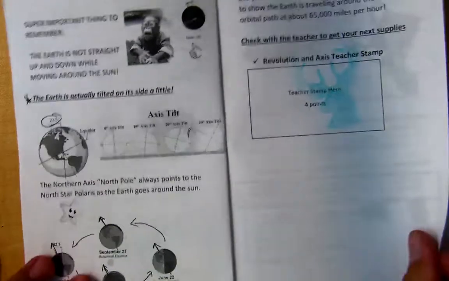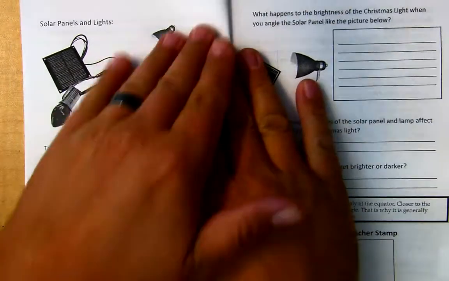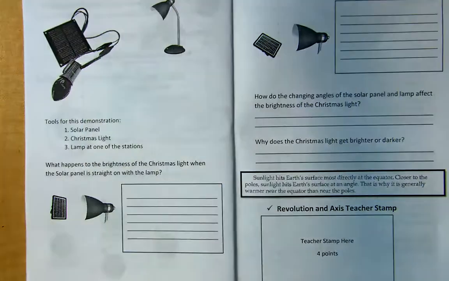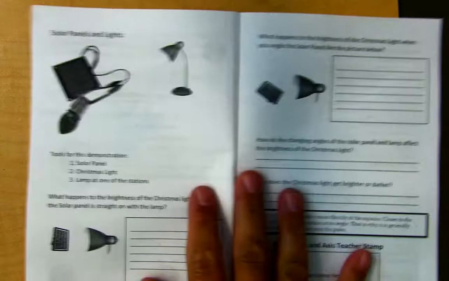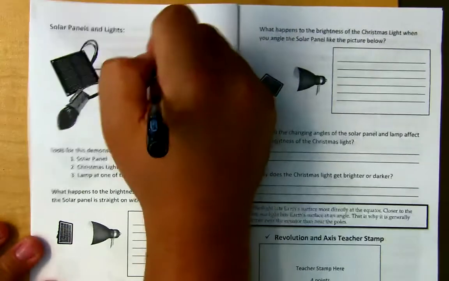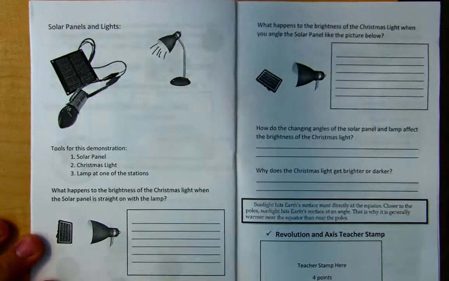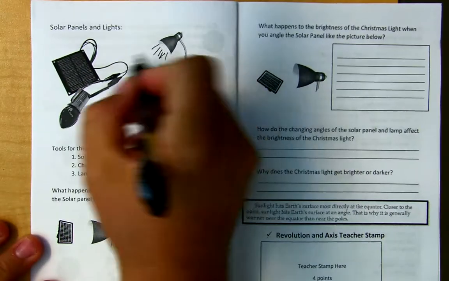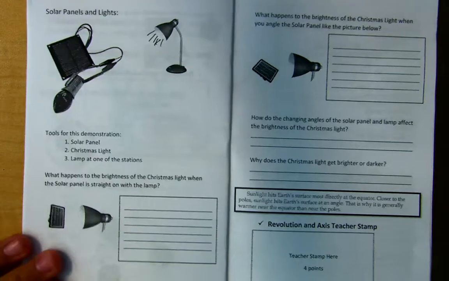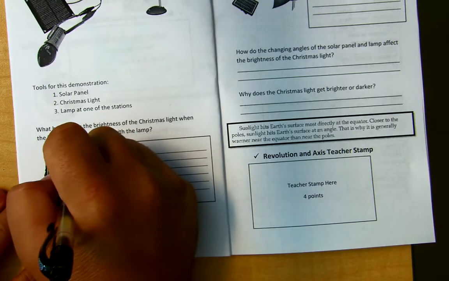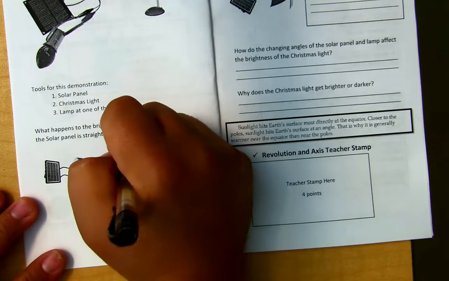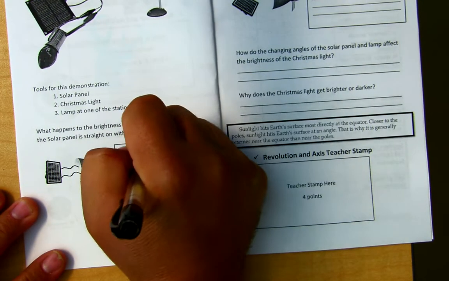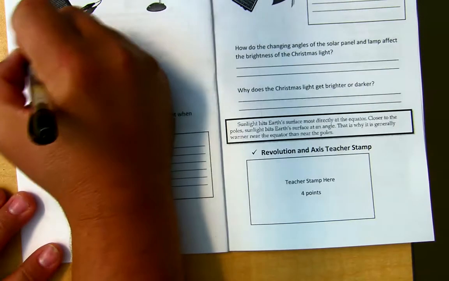Another stamp. Way to go. Now this one. If I have a lamp shining bright like this, and I have a solar panel, the light will turn on a solar panel because of that energy. If my light is straight on to a solar panel, then it's going to make it bright. That light's going to be super bright.